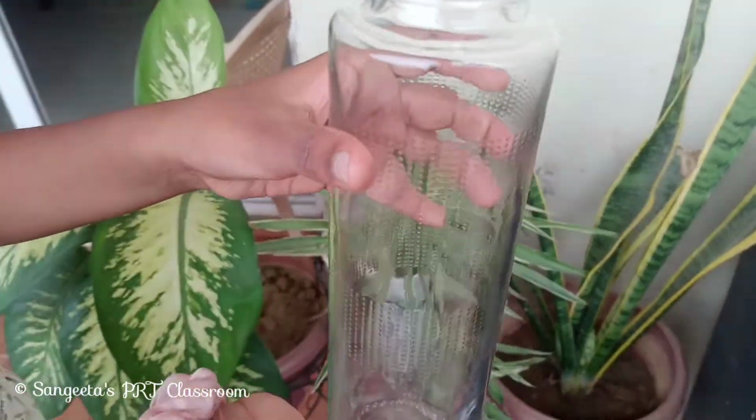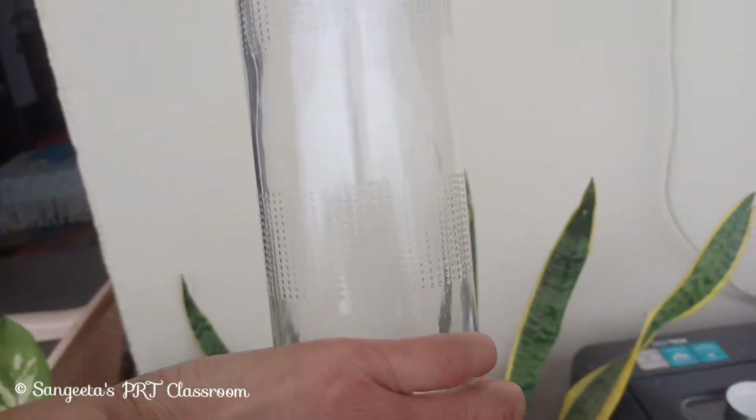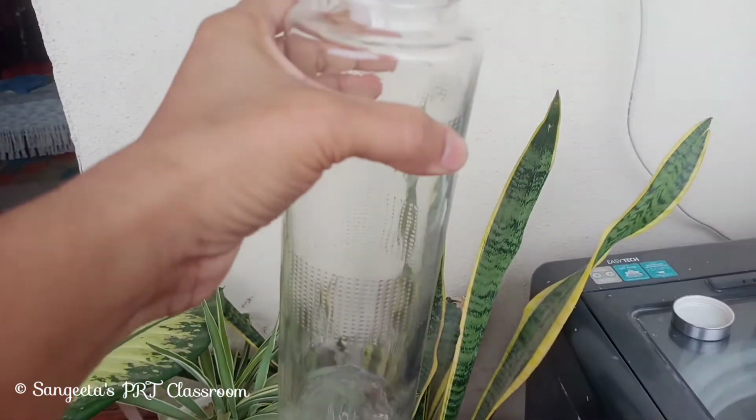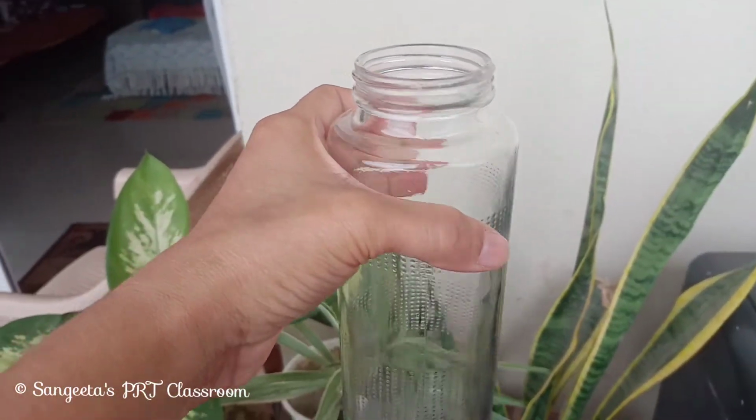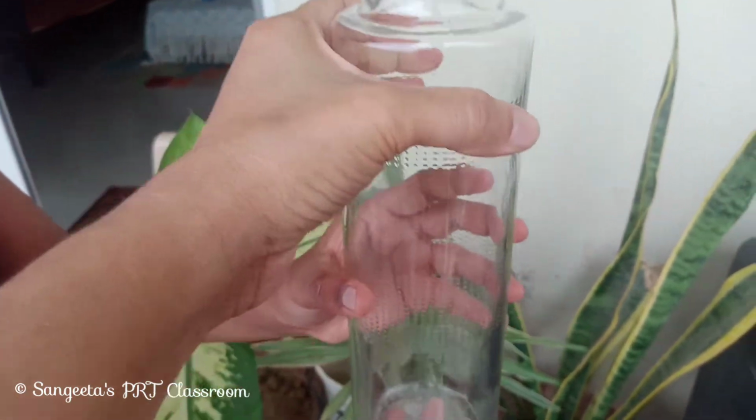Hello students, you can see here this is an empty bottle. What is there inside this bottle? We can see it is empty, it has got nothing inside it. Okay, so now we are going to show an experiment that this bottle has got air inside it.